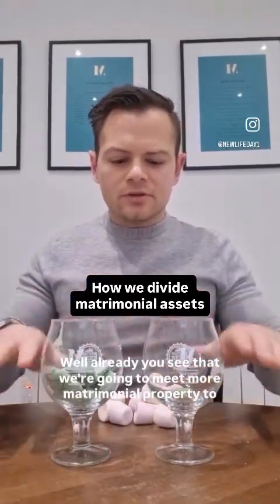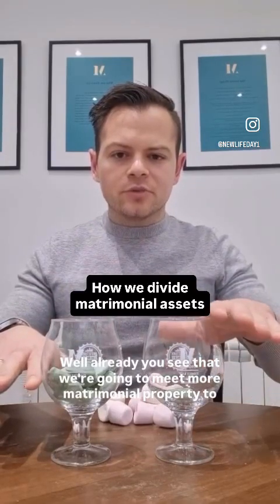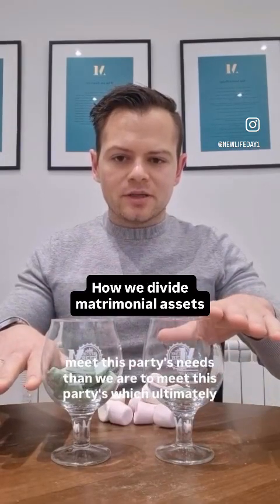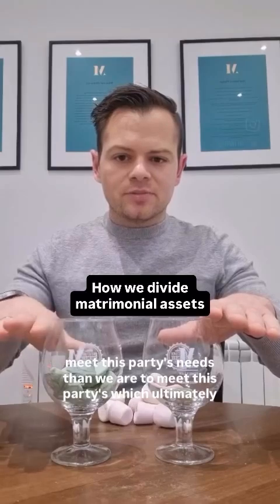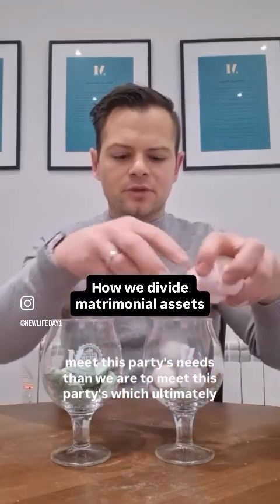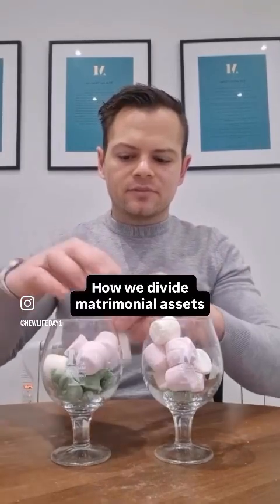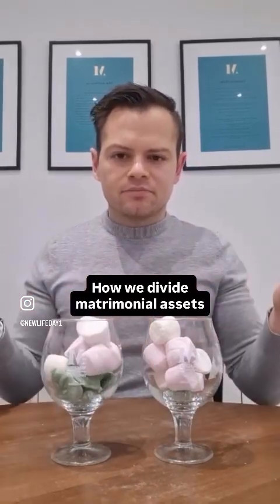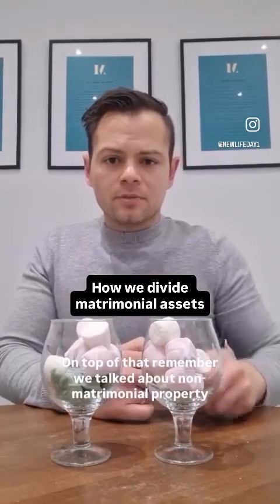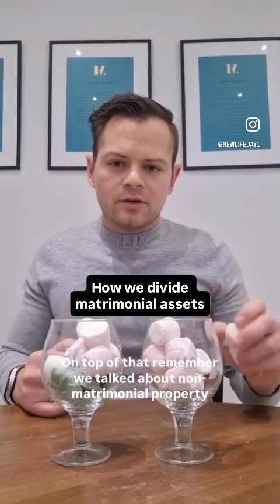Well, already you see that we're going to need more matrimonial property to meet this party's needs than we are to meet this party's, which ultimately can justify an unequal division. Simple. On top of that, remember we talked about non-matrimonial property.